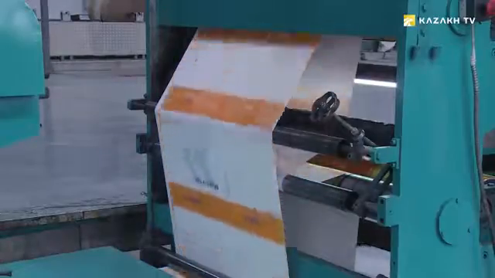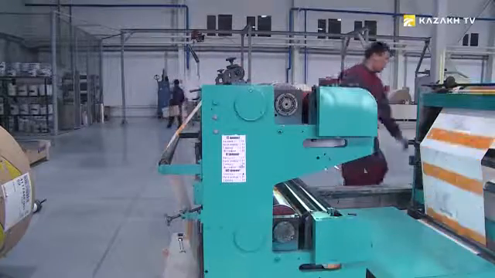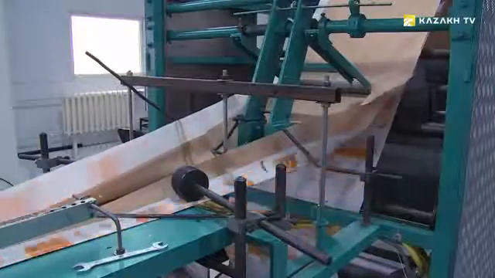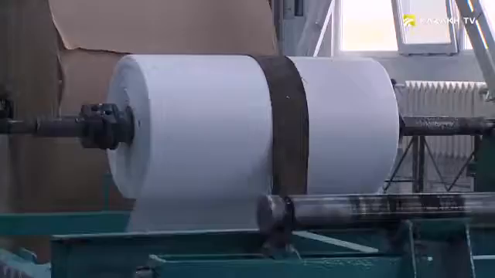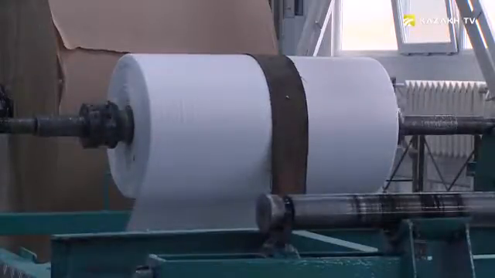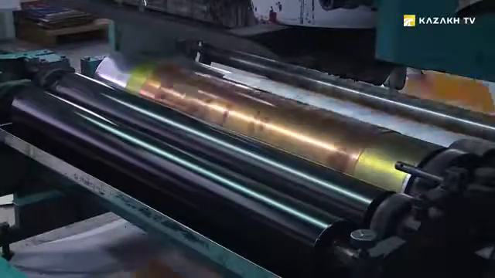The Alma Pack plant mastered the production of paper bags for packing cement, dry glue, and other construction mixtures in 2007. Its production base is located in the territory of the industrial zone of Almaty. This location provided the enterprise with such preferences as access to ready engineering communications, tax benefits, and state support in the form of loans for the acquisition of high-tech equipment.